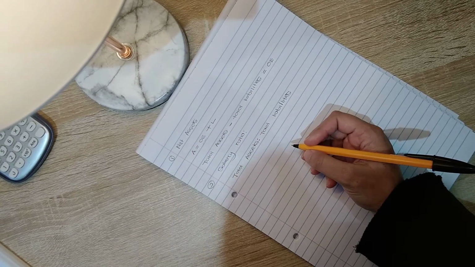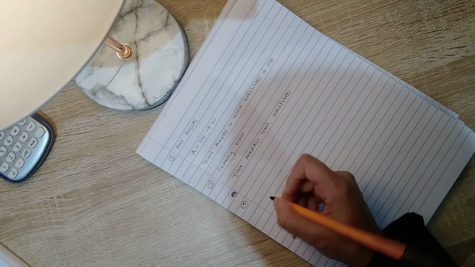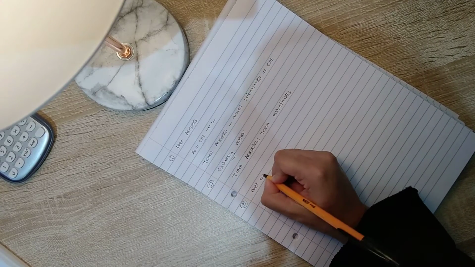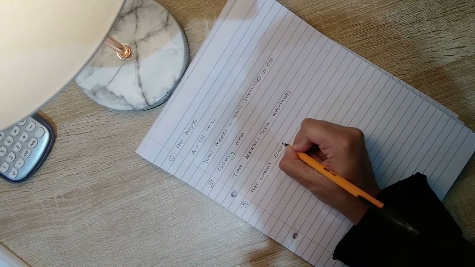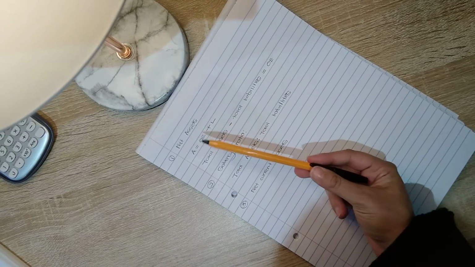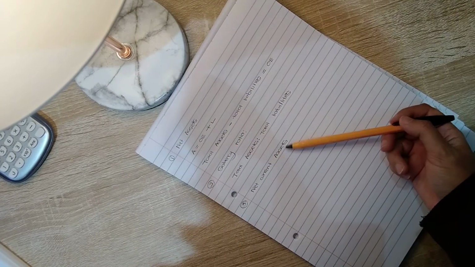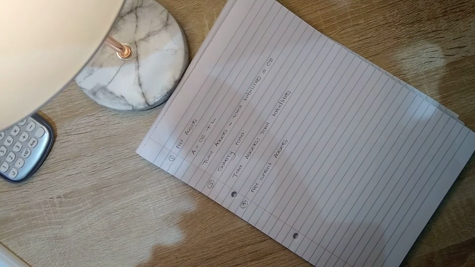The next one, the third ratio which we are going to look at, is called our net current assets. Now here we were calculating the net assets, and here I'm asking you to calculate the net current assets. Okay, let's just make that a bit clear.